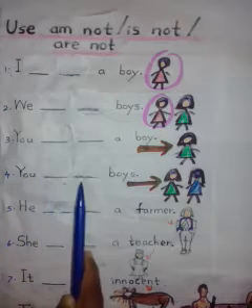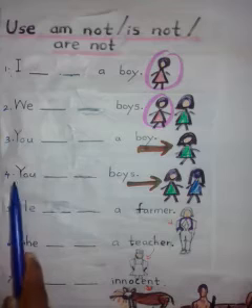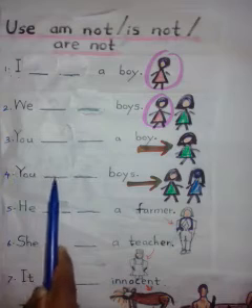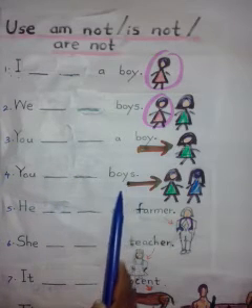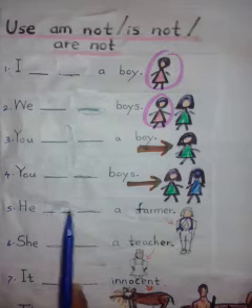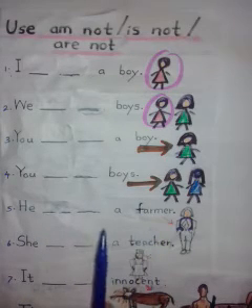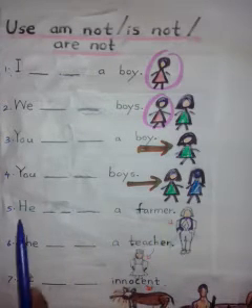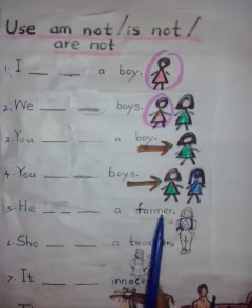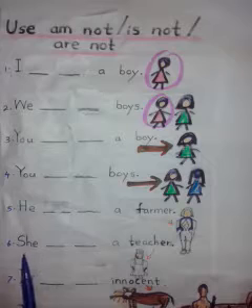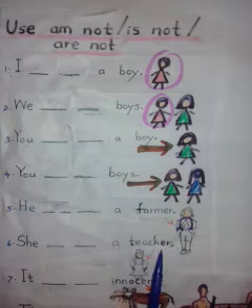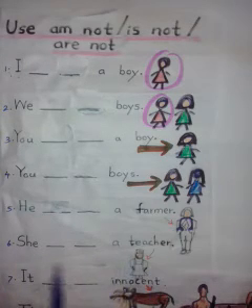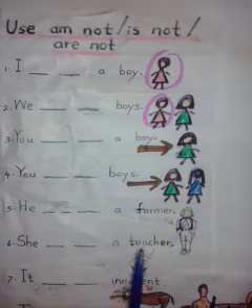You boys. You are not boys. He a farmer. He is not a farmer. She a teacher. She is not a teacher.